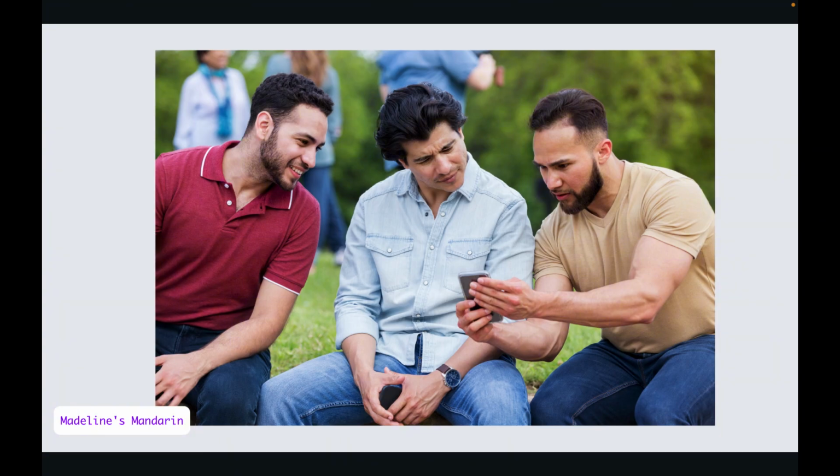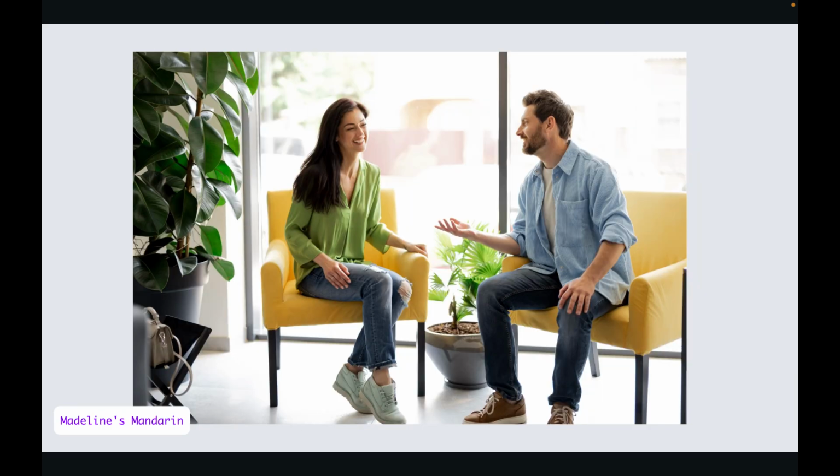Okay, more family members. If your dad has one older brother and one younger brother, you call the older brother 伯伯 and the younger brother 叔叔. Remember, in our previous lesson, we also introduced the word 叔叔. Okay, if your dad has sisters, you call your dad's sisters 姑姑. So 姑姑, it doesn't matter if they are younger or older than your dad. You call them 姑姑.